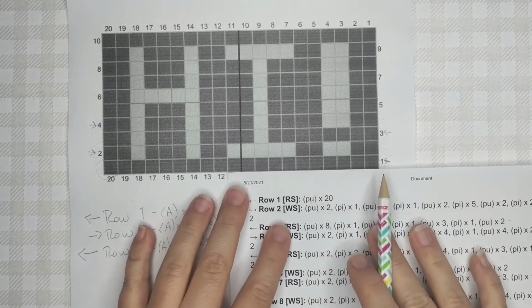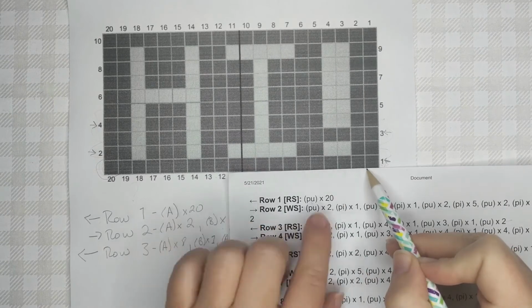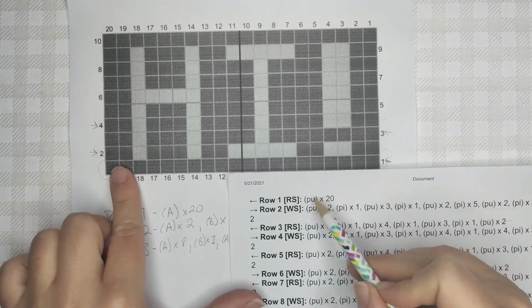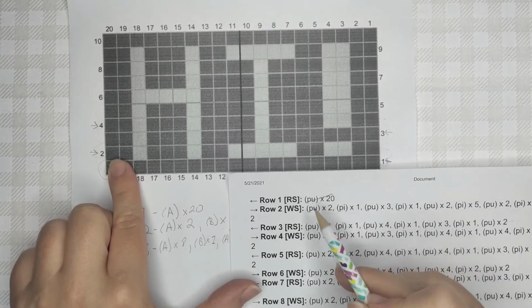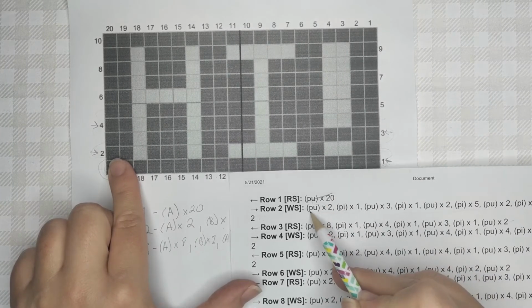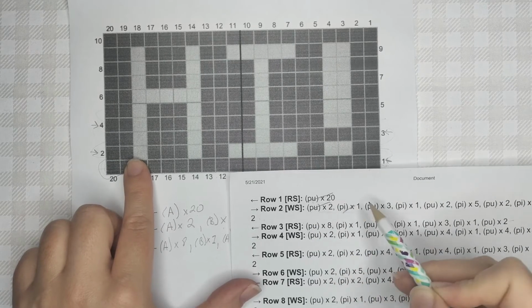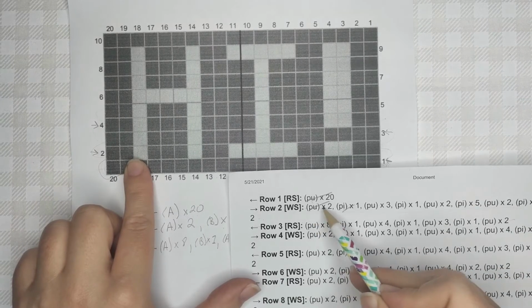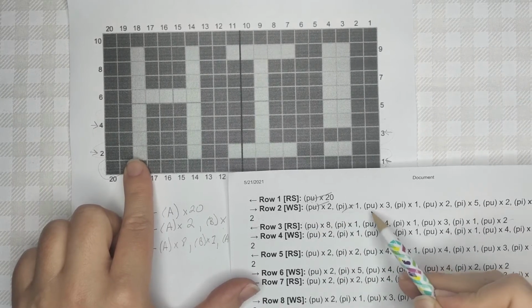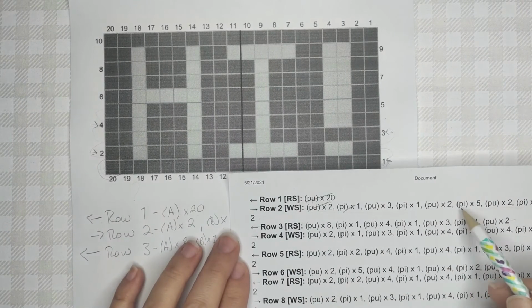So what we would do is, if we were actually working the piece, we would stitch 20 in A and then mark this through. And then we would chain 1, move to the next row, and we would do 2, mark this out, and we would do 1. So most people, when they're working this way, do the number of stitches for each color change and just mark it out as they go through.